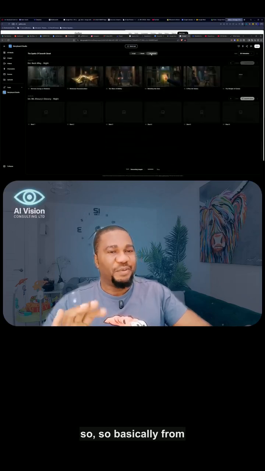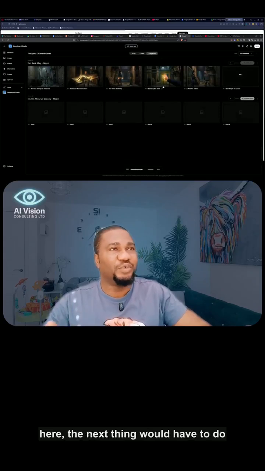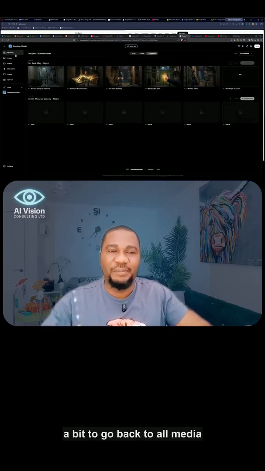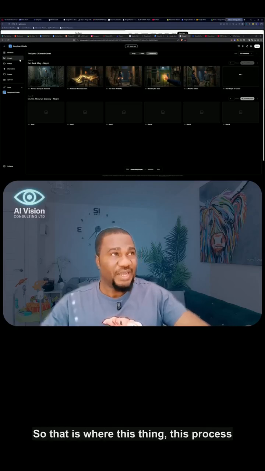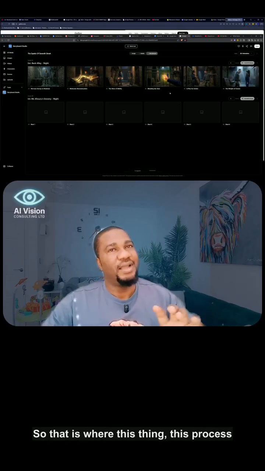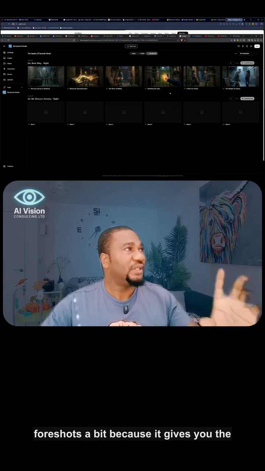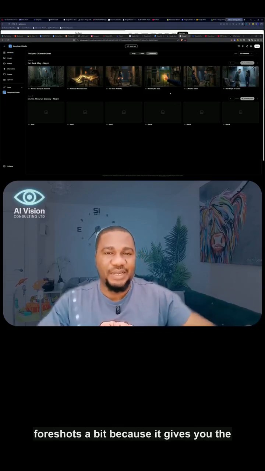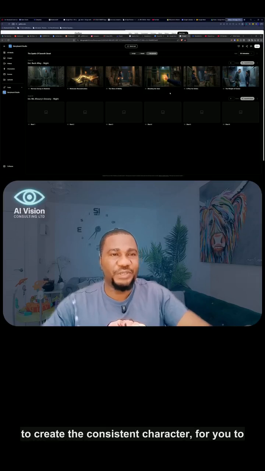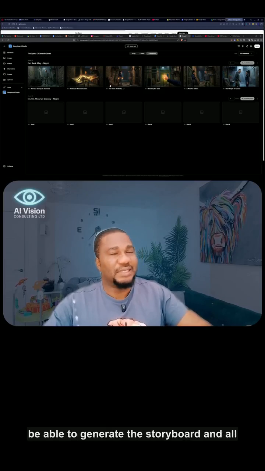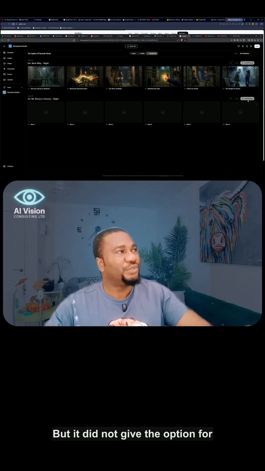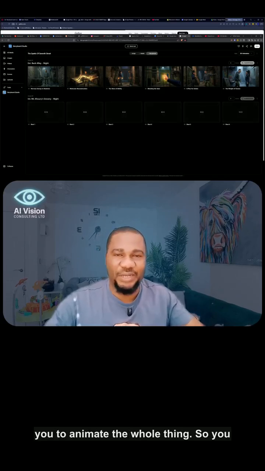and so basically from here, the next thing we'd have to do would be to go back to all media and animate the process. So that is where this process falls short a bit, because it gives you the option to create the consistent character, to generate the storyboard and all that, but it did not give the option for you to animate the whole thing.